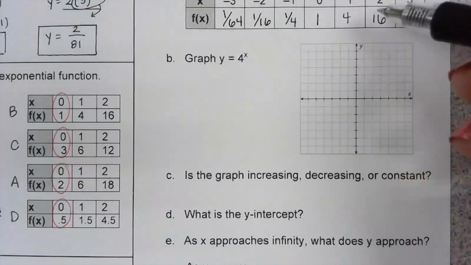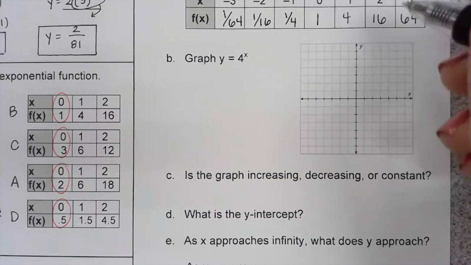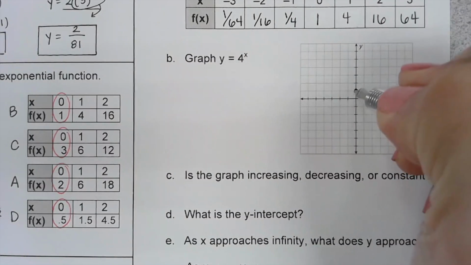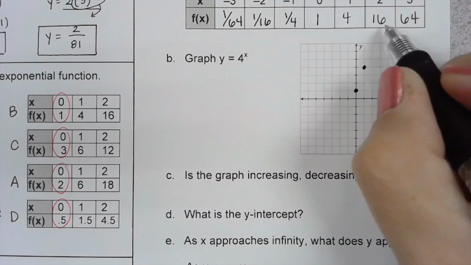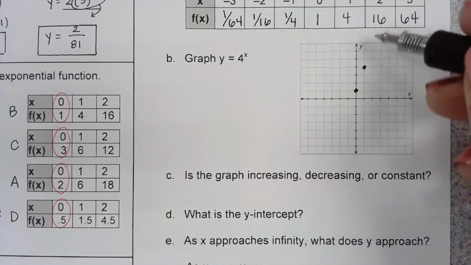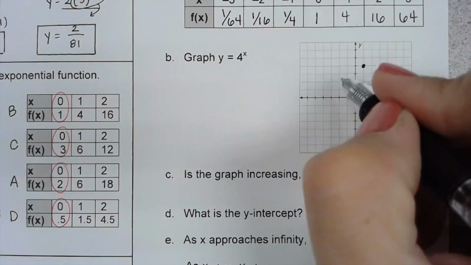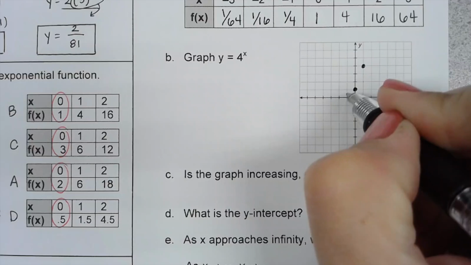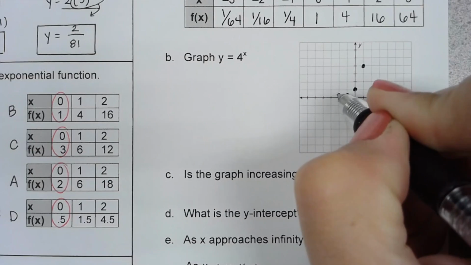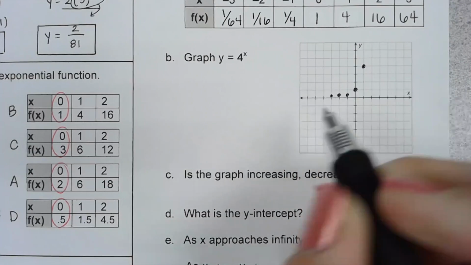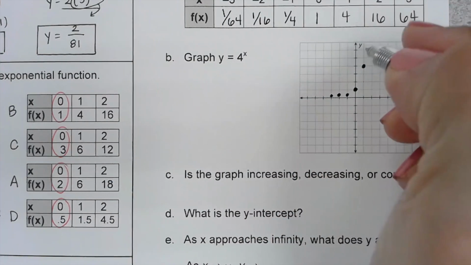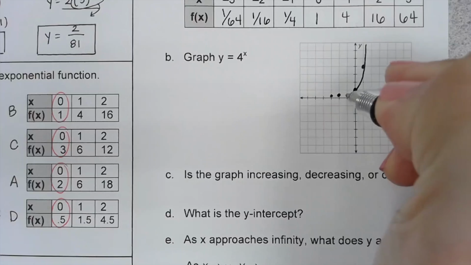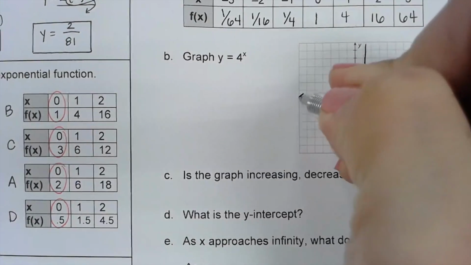And so some of these numbers we will be able to fit on the graph, and then some of them just won't fit. 0 goes with 1, 1 goes with 4. I'm not going to be able to fit those two on the graph because they're too tall, and that's fine. Negative 1 goes with a 4th, negative 2 goes with a 16th. These numbers over here just get closer and closer and closer to the x-axis, but remember, it's never going to cross over the x-axis. I connect them with as smooth of a curve as I can.